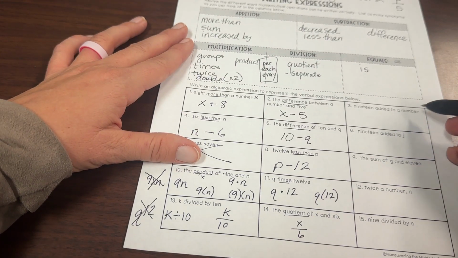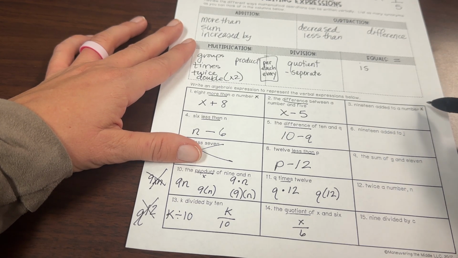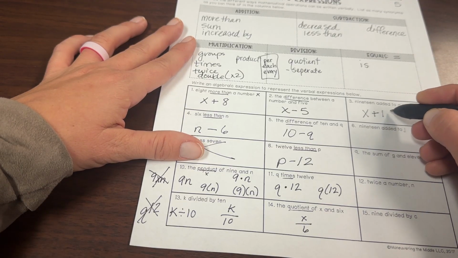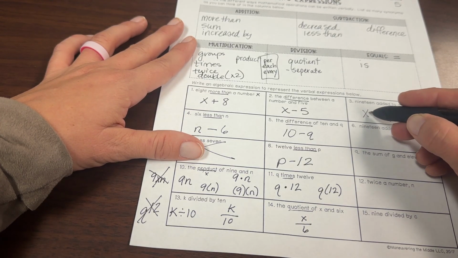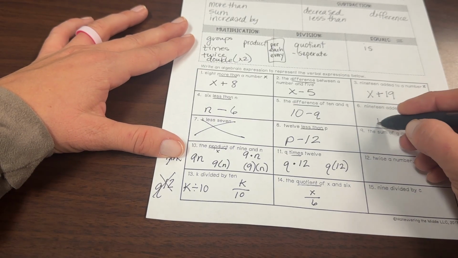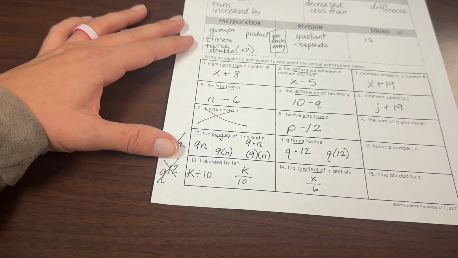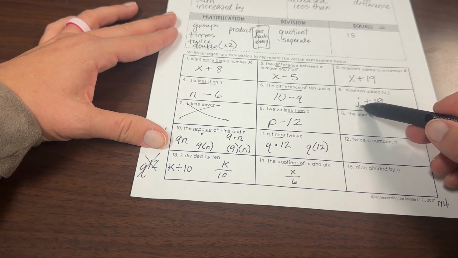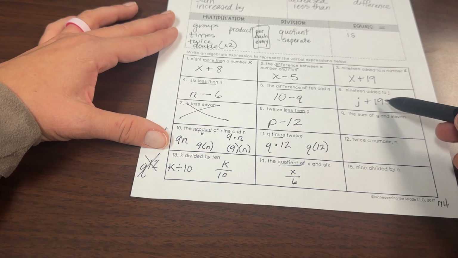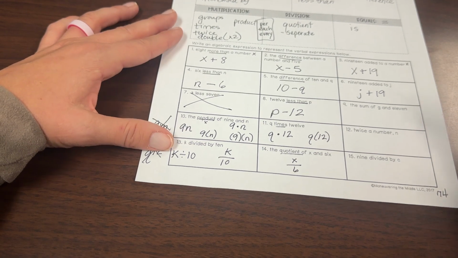19 added to a number. So we're going to say that number is x. If I want 19 added to it, that means x was already there, and we are going to add 19 to it. Okay, so we're going to add 19 to x. 19 added to j, so we're going to have j, and then 19 is going to be added to that. Now, if you put 19 plus j, that would be okay because of the commutative property, but technically this is correct to that word phrase.